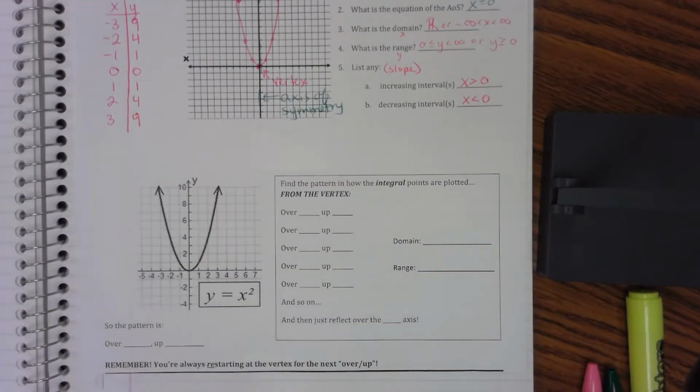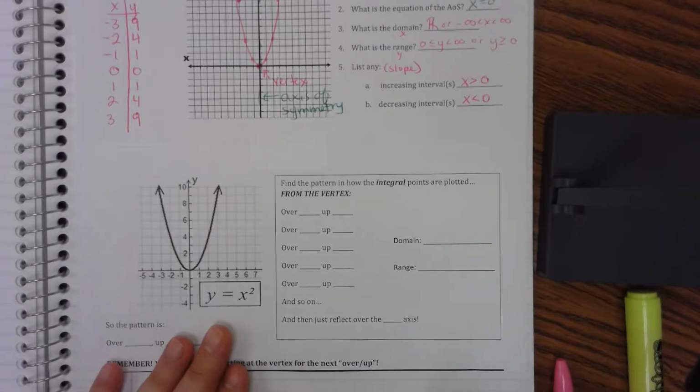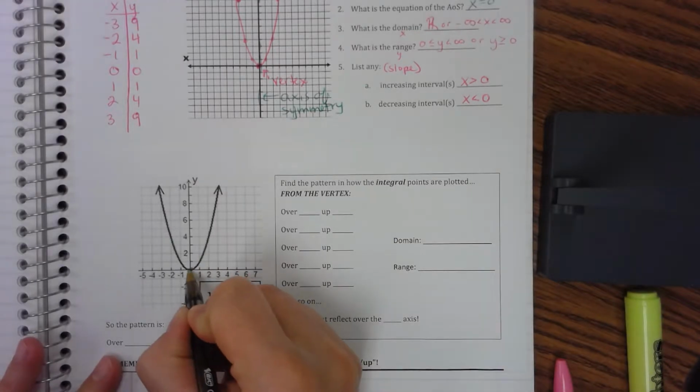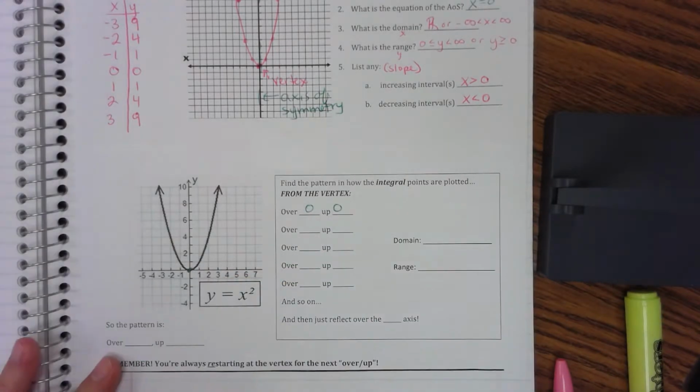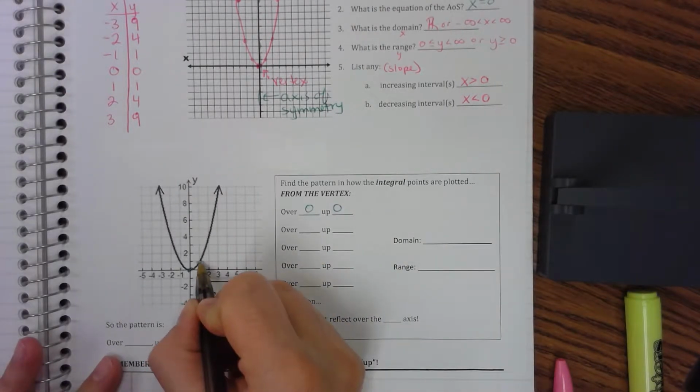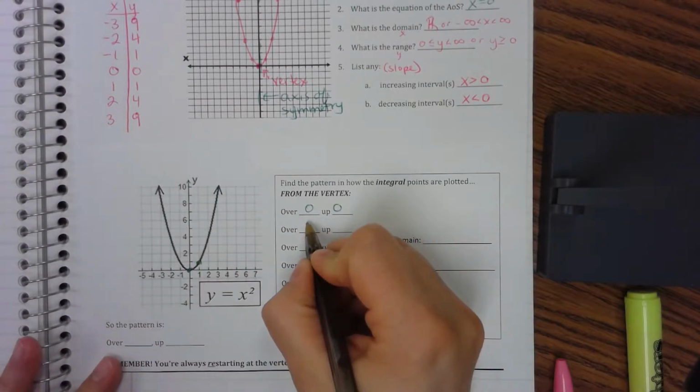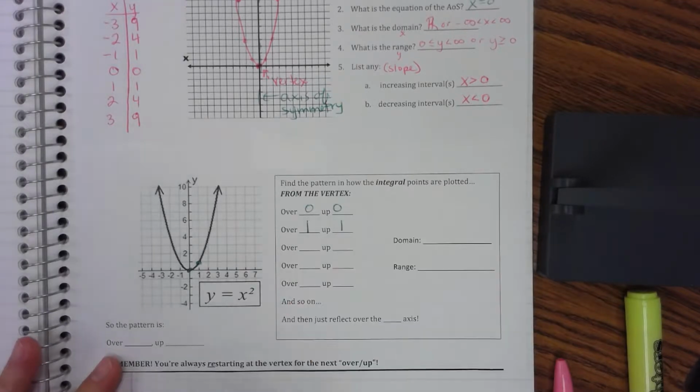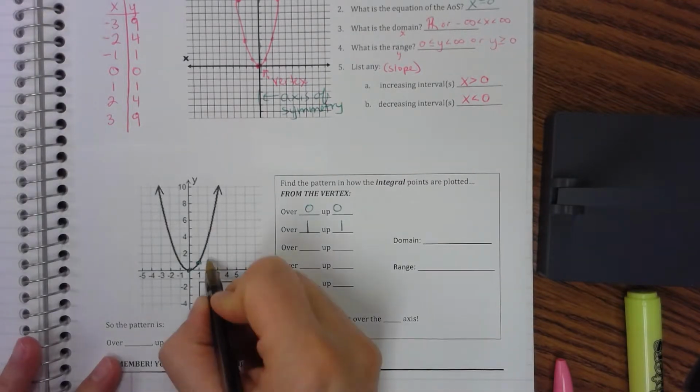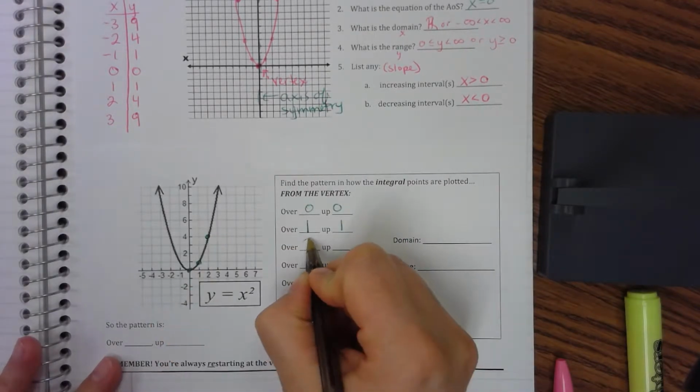But before we do that, let's take a look at what this graph looks like in terms of a shortcut. I don't want to have to create a table of values for every problem, so let's create a pattern. Here I start at 0. That's my vertex. I go up 0 and over 0. But then my next point is over 1, up 1. My next point, if I go to 2, it's over 2 but up 4.